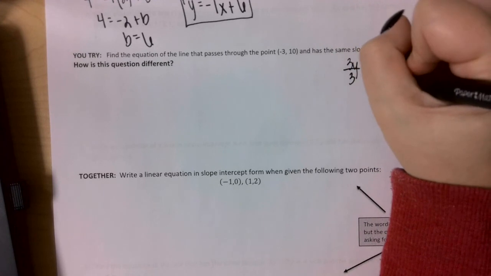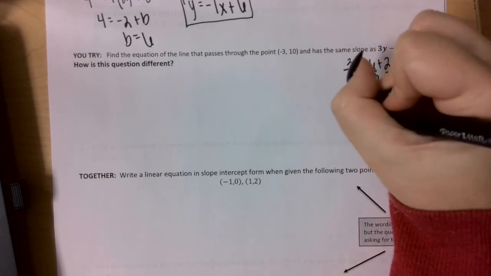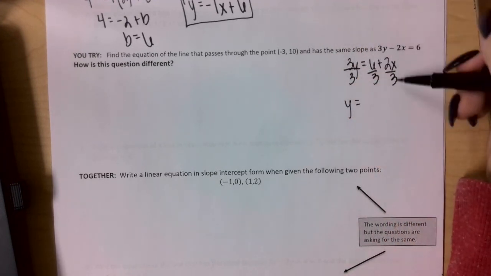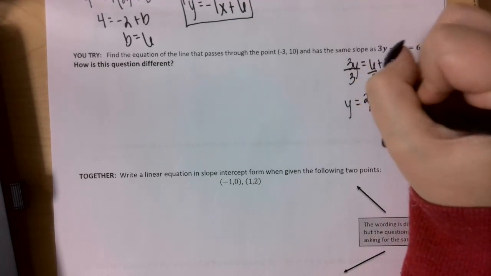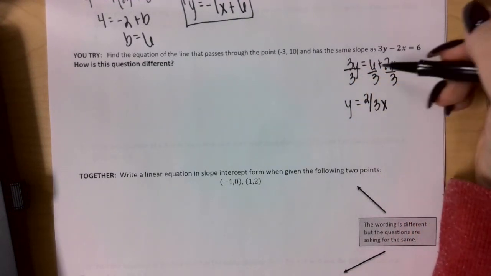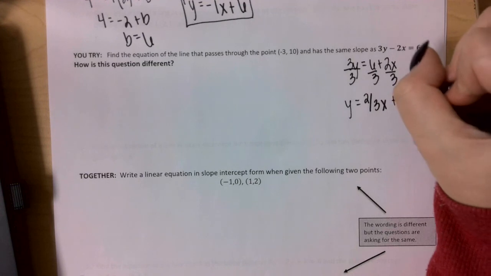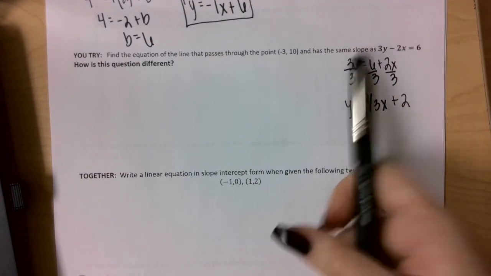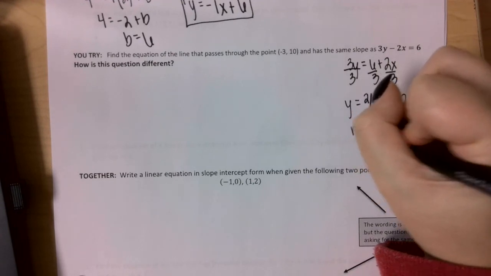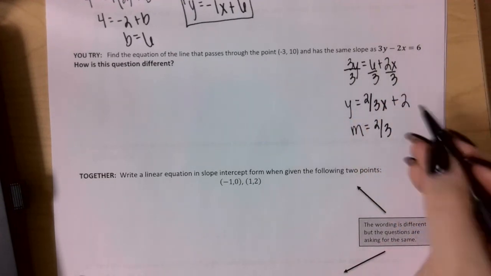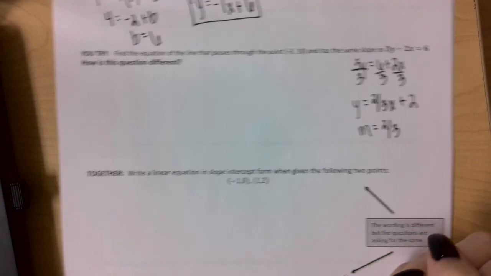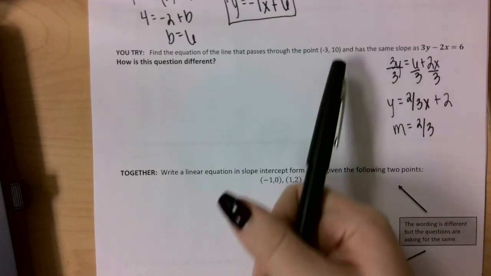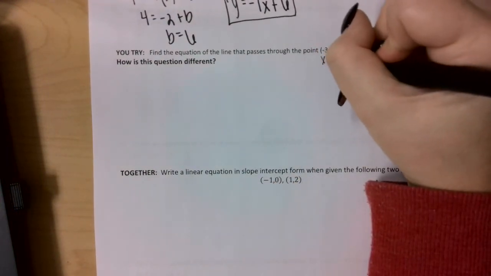Next, divide everything by 3. And I'm just going to write this in order. So I like to write my slope first, so 2/3 x. And then 6 divided by 3 is 2. Now, all I want from this equation is the same slope. So I'm going to use 2/3. I don't care about the 2.